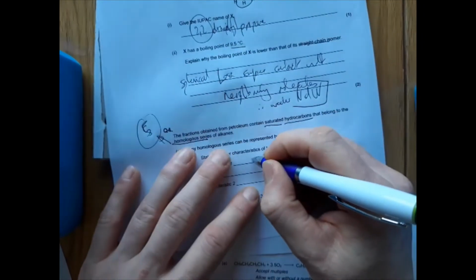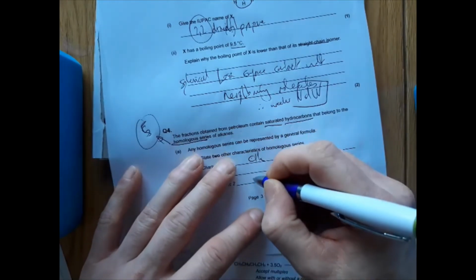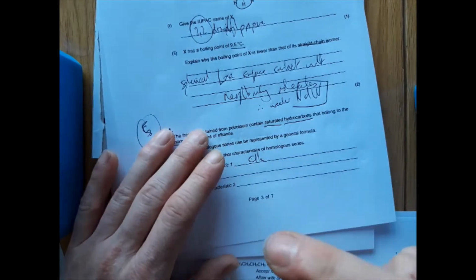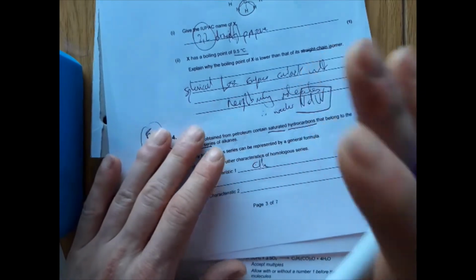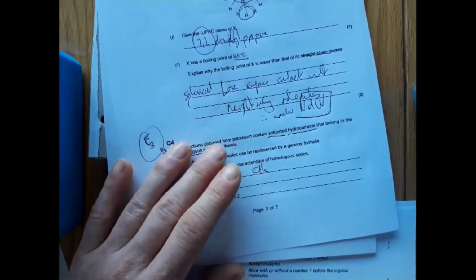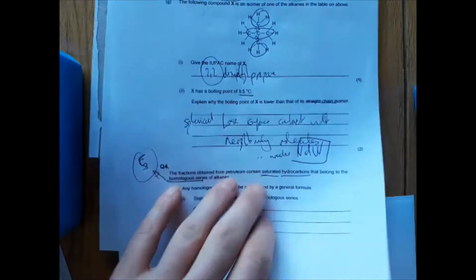There's 5 things from homologous series. So, what's the one? They change by CH2 each time. They've got similar physical properties. They've got similar chemical properties. Same functional group. Trend in physical properties. Yeah, trend in physical properties or similar chemical properties. I think that's it. Let's have a look at the mark scheme. Yeah, that's right.